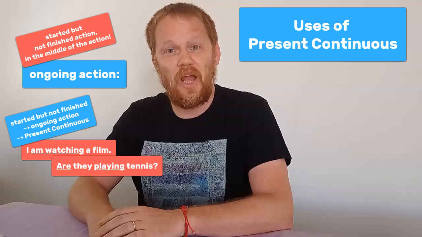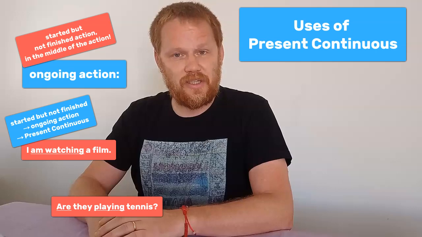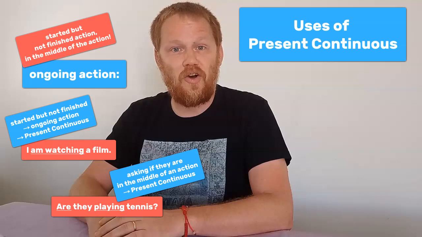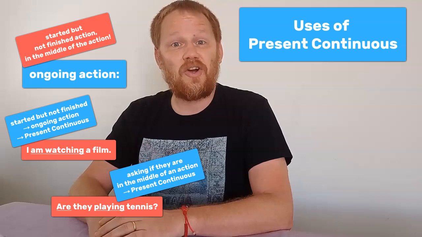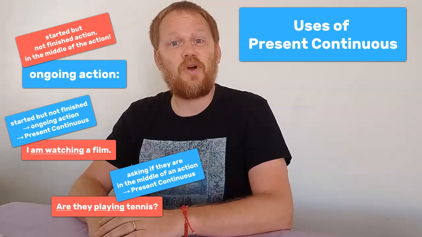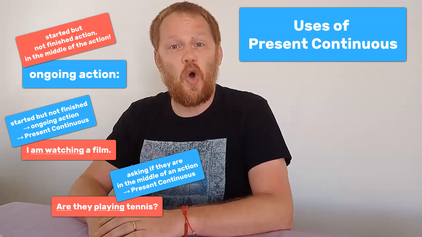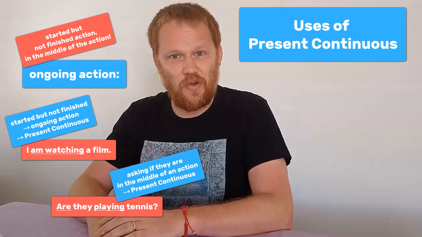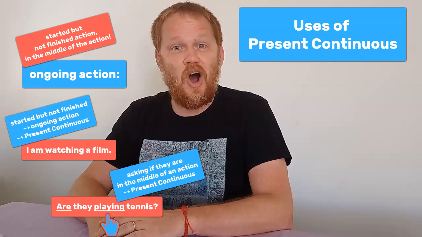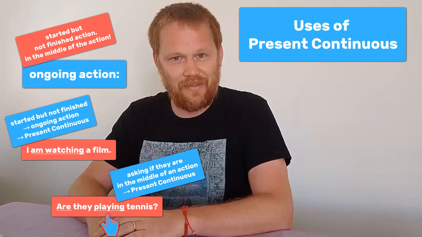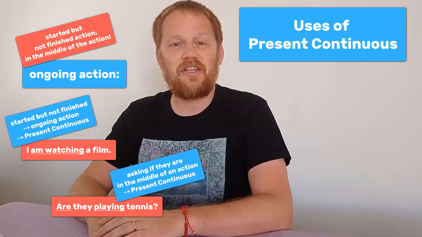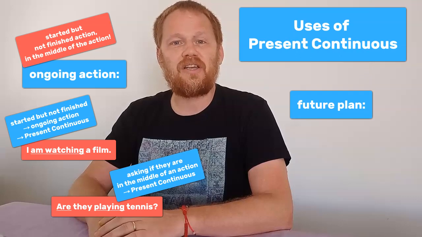Another example. Are they playing tennis? So here I am asking if they are in the middle of a match. Have they started their match but not finished it yet? So that's my question. Is there an ongoing action? Okay, and that's why we use the present continuous. Are they playing?